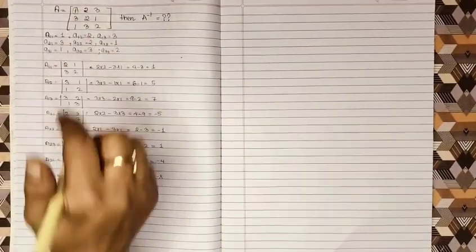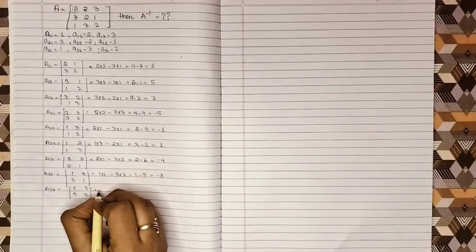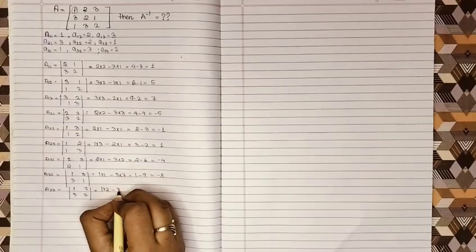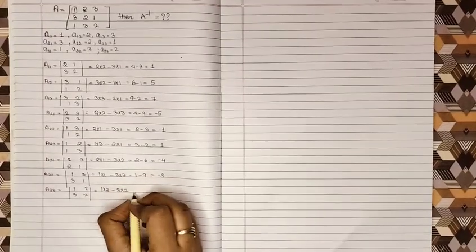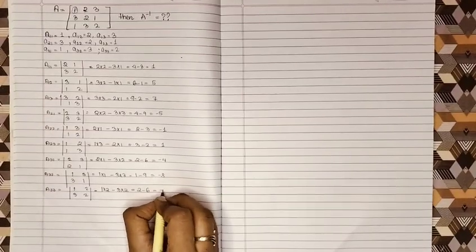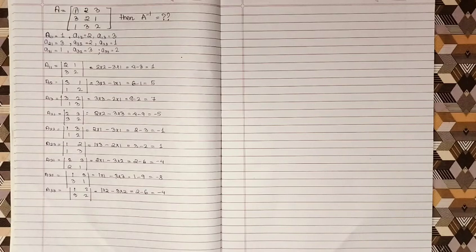So 1, 2, 3, 2. Here our main concept is to avoid those numbers which are in its row and column. Those numbers which fall into its row and column, we have to avoid. So these are our cofactors.